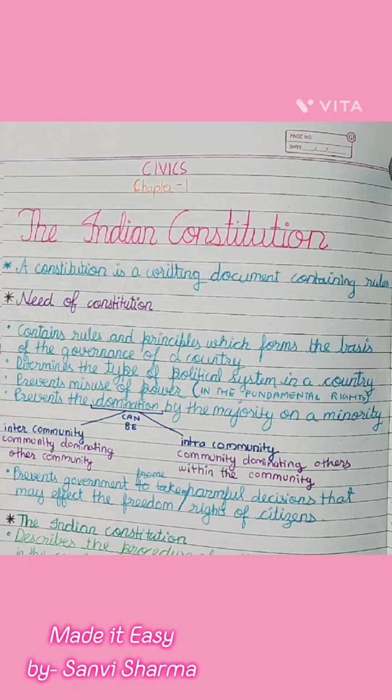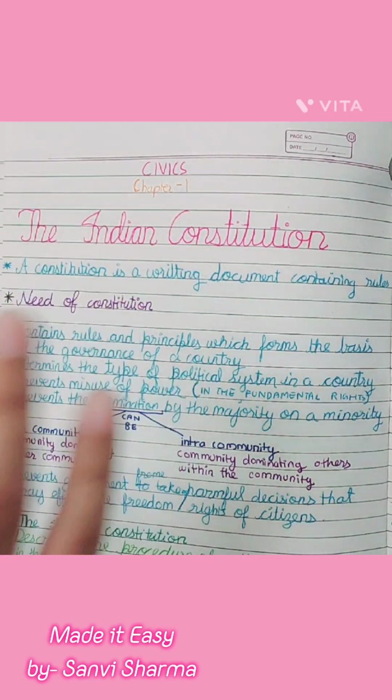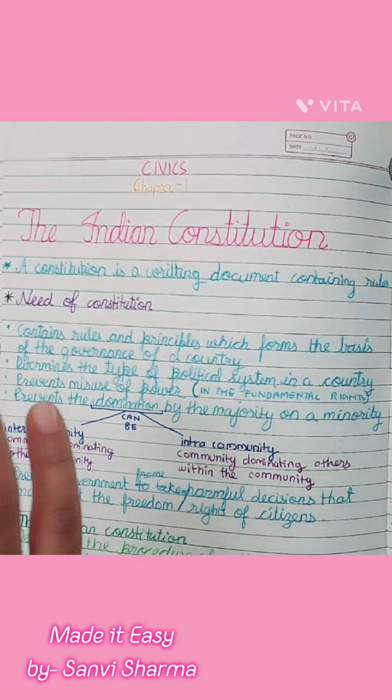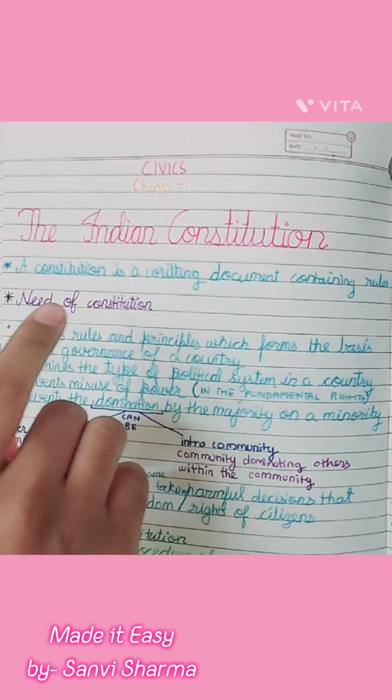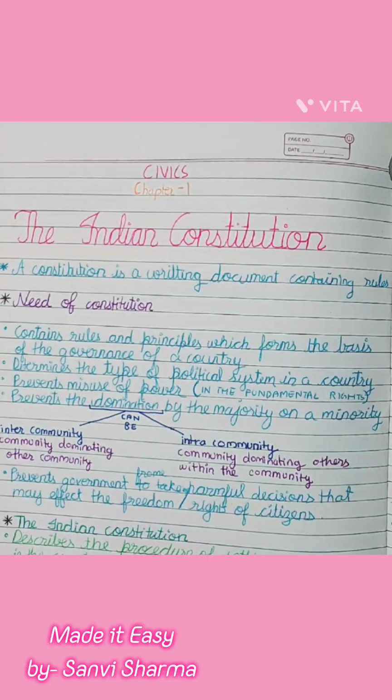We will cover Class 8 Civics, Chapter 1, the Indian Constitution. Every society has a certain set of rules that makes it different from other societies. These rules are formulated through common consent among different communities in large societies. A constitution is a written document containing such rules.